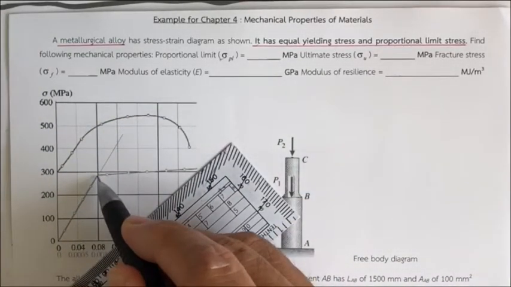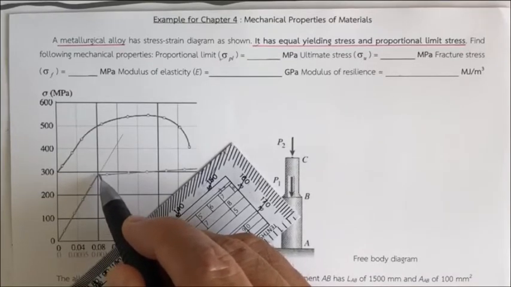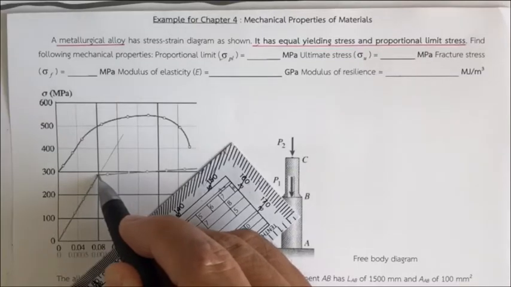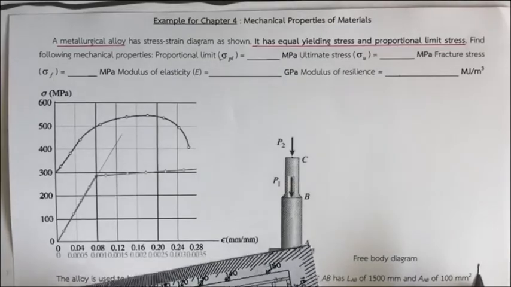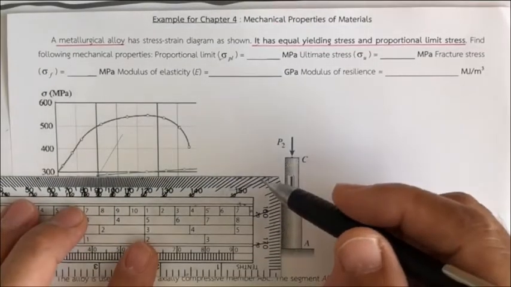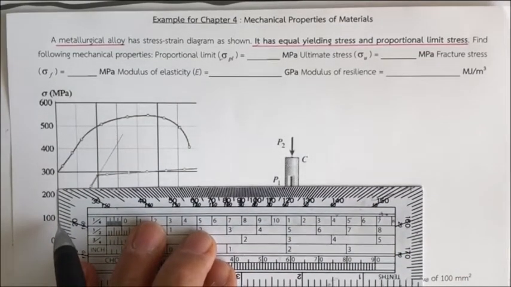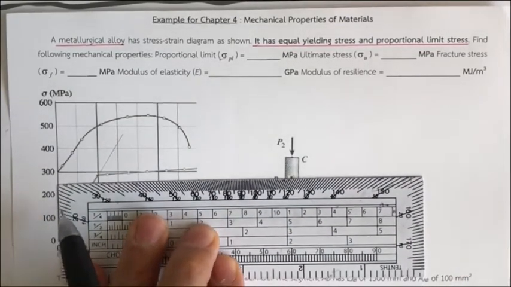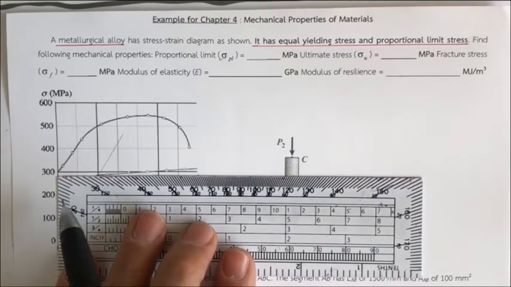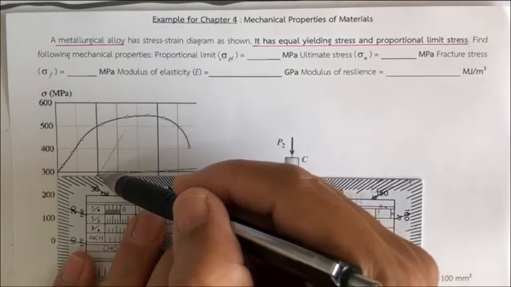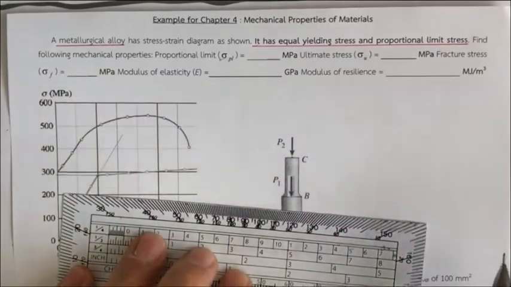When the graph separates from the straight line, that point is going to be the proportional limit stress. And by doing this, you may find this point by putting your ruler parallel to the vertical axis, and when you arrive at this point, you may take this one to be this point.